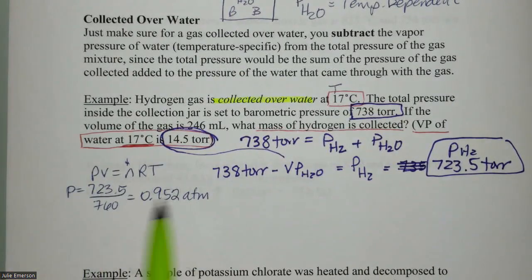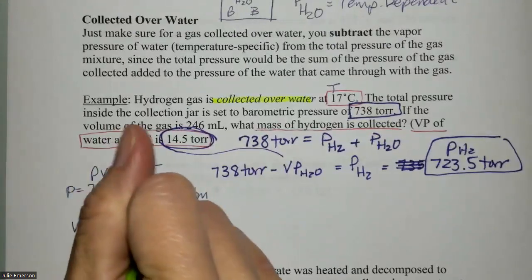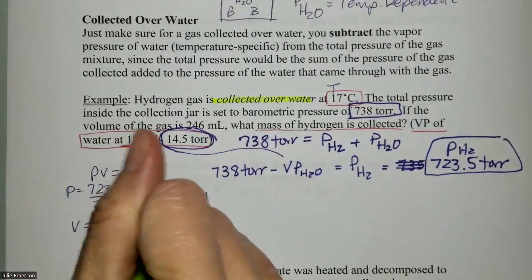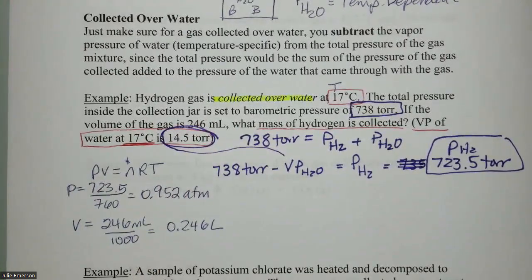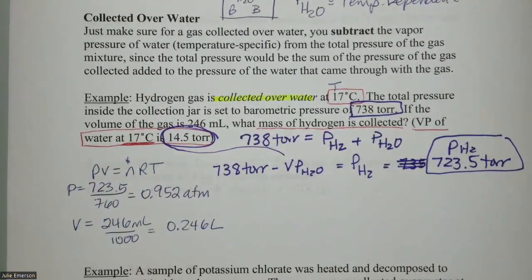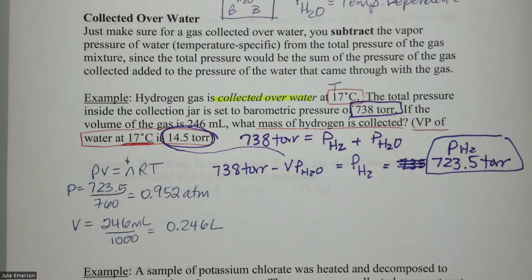So there's our pressure of just the hydrogen in our sample. Then the volume of the container was 246 milliliters. We divide that by 1,000, it's really 0.246 liters. Now I remember as a student thinking, but wait, if we're mathematically trying to subtract the water, why wouldn't that change the volume? Because wouldn't the space occupied also decrease? And I remember asking my teacher about that.